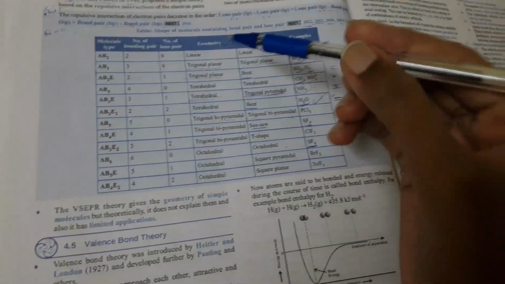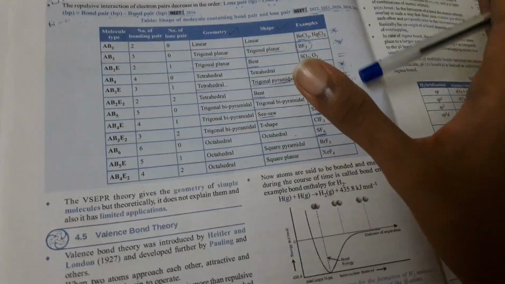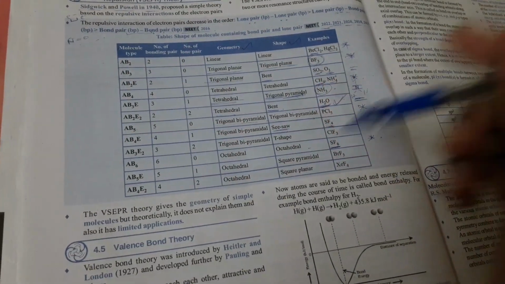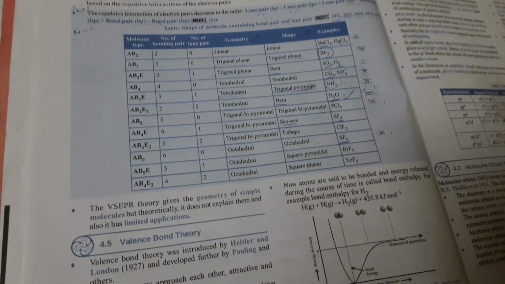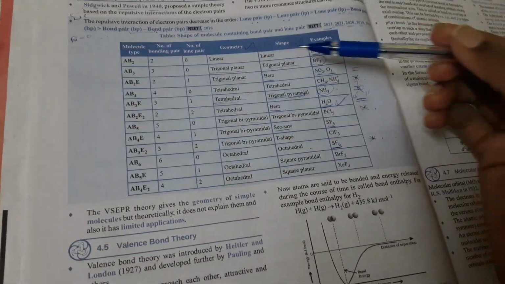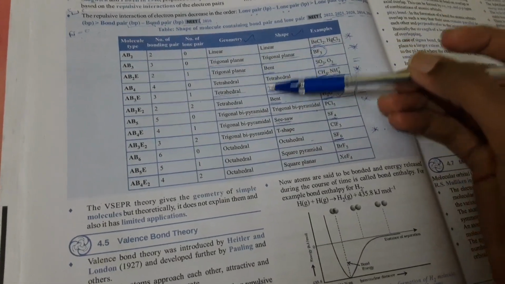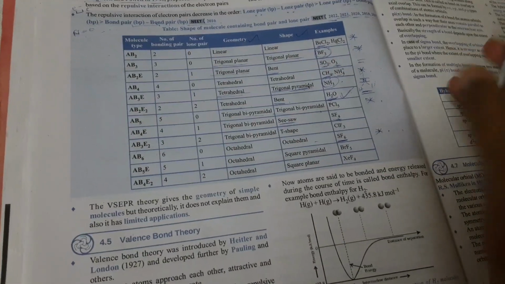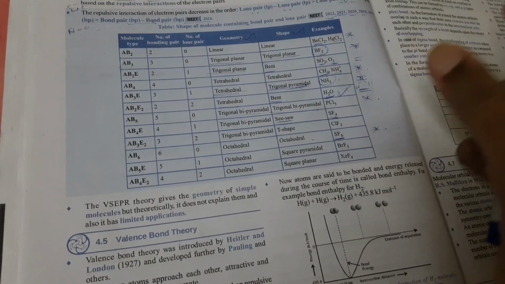Okay, so this VSEPR theory helps us with all of this, and it has some applications also. It is going to give us the geometry and everything, as you can see. So if you take the compounds using this VSEPR theory, we will be able to find the geometry of those molecules. Okay, but theoretically you can't draw and explain it, but generally you can just obtain these geometries.